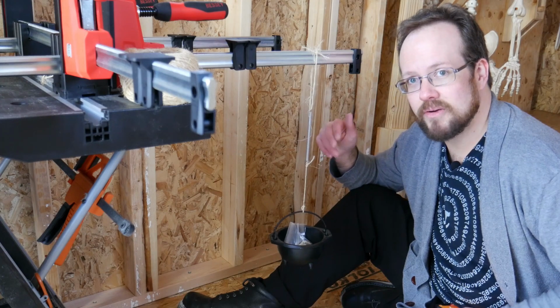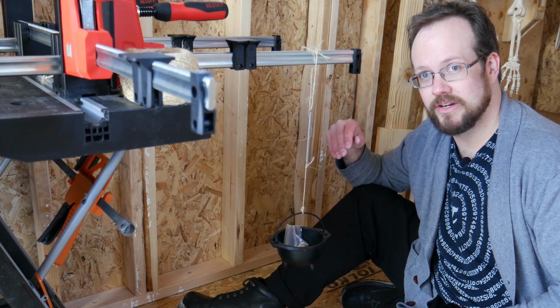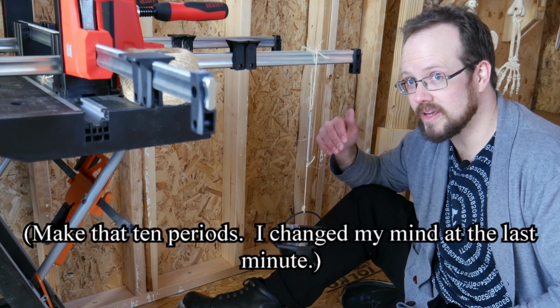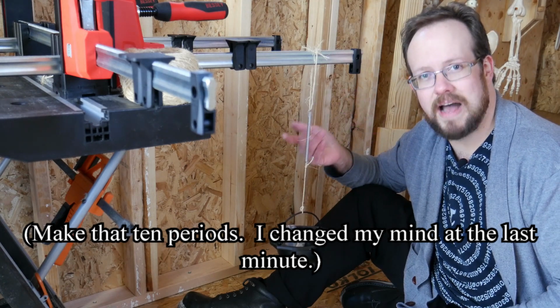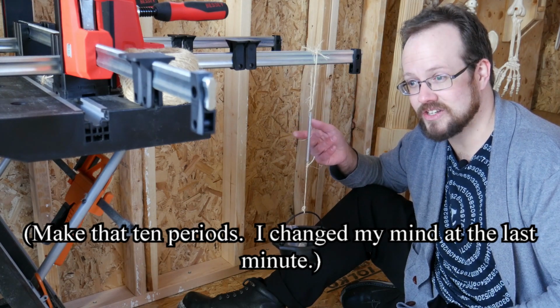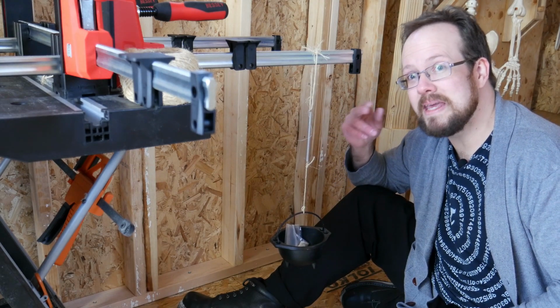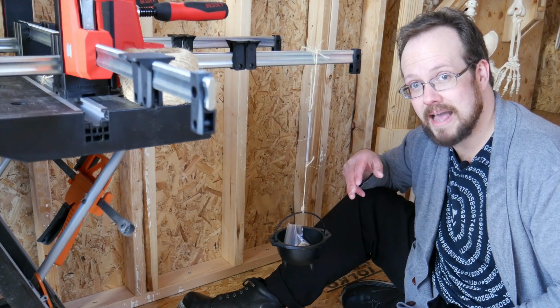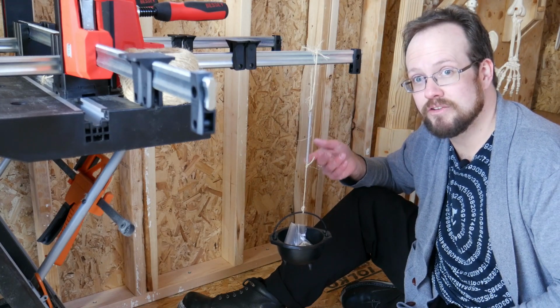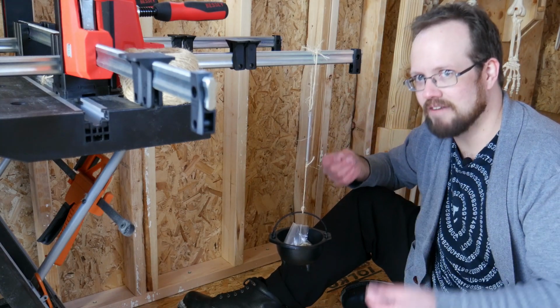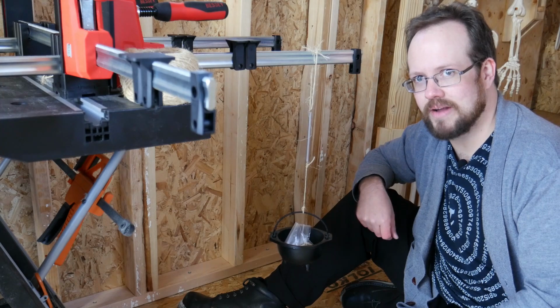Now, timing one period will actually be a challenge. So what I'm actually going to do is time 5 periods on the stopwatch, and then I'll divide by 5 to get the final answer. In order to be a little bit more precise, I will repeat that experiment several times, and then I'll take an average of those, and we'll use the average period for our final calculation.